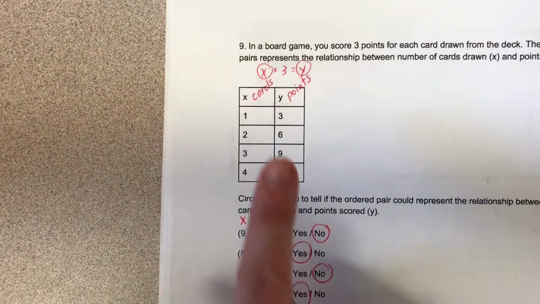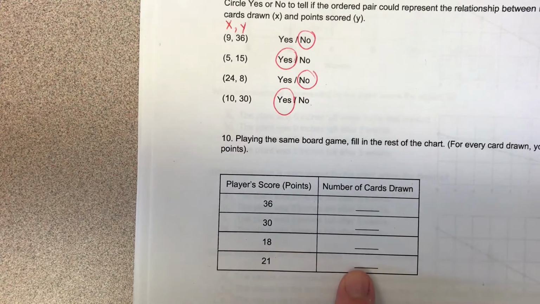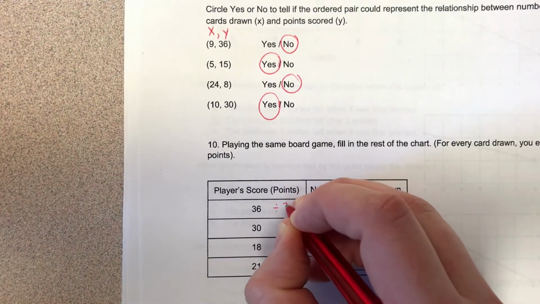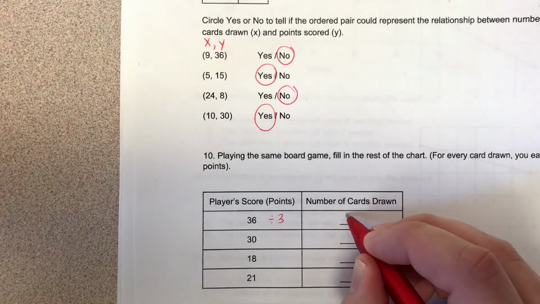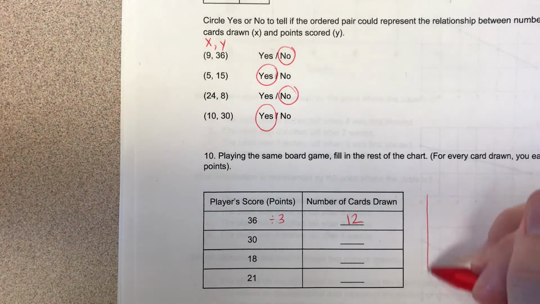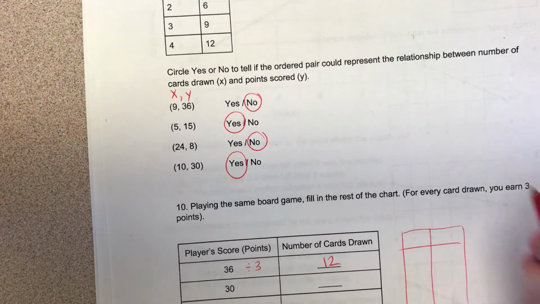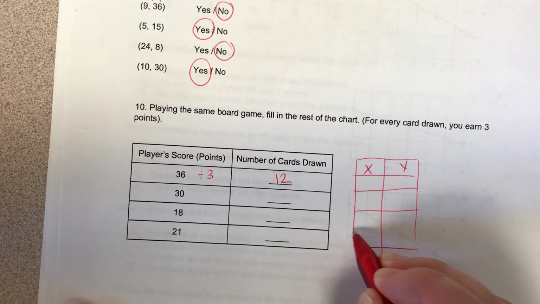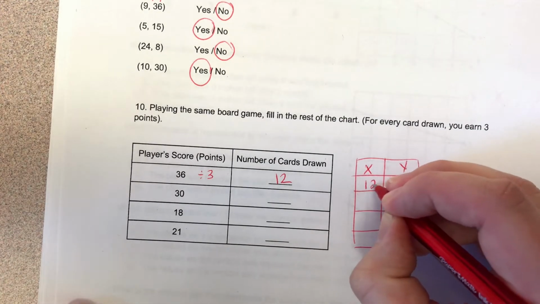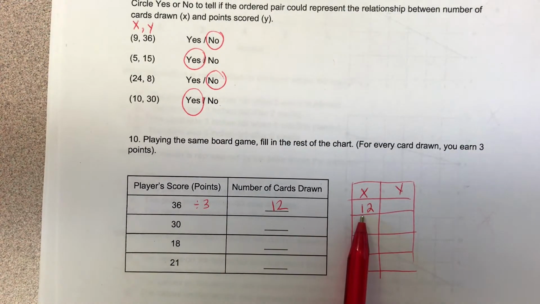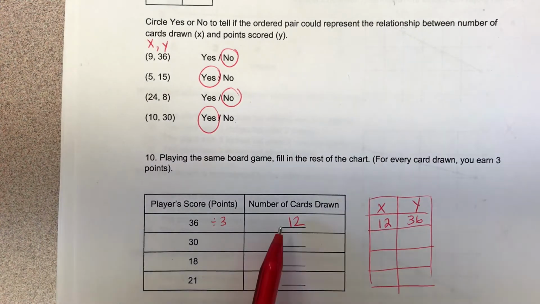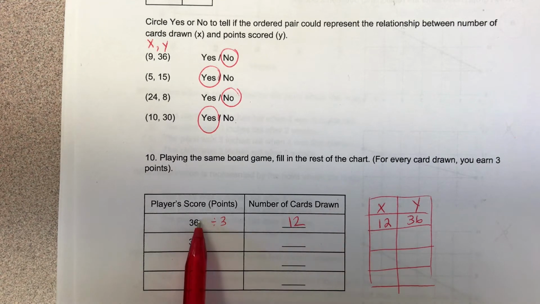So now instead of multiplying by 3, we should be dividing by 3 to figure out how many cards were drawn. So 36 divided by 3 is 12. Now if we had a table next to it, just like the one we had up here, and we made this X, we made this Y, I'm going to do this to check my work. So if I draw 12 cards, how many points would I earn? 36. Did those numbers match? 12 cards drawn, 36 points?